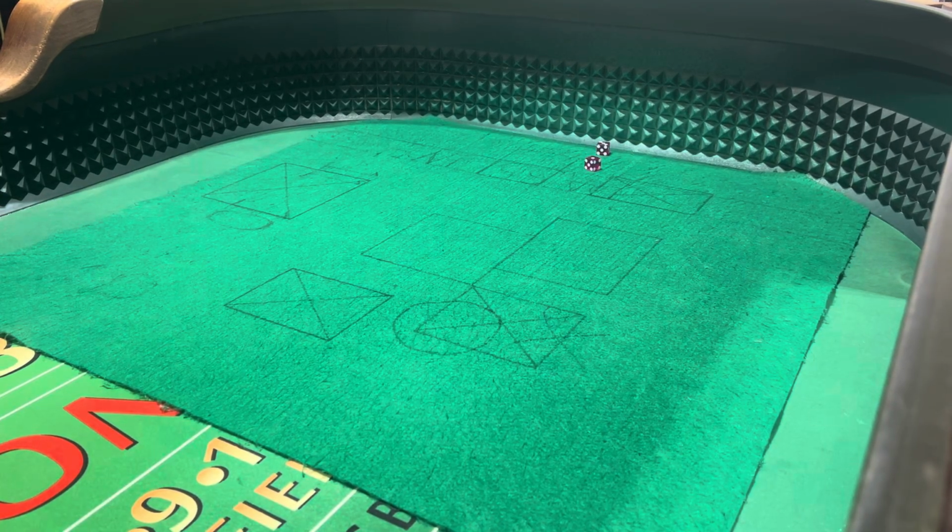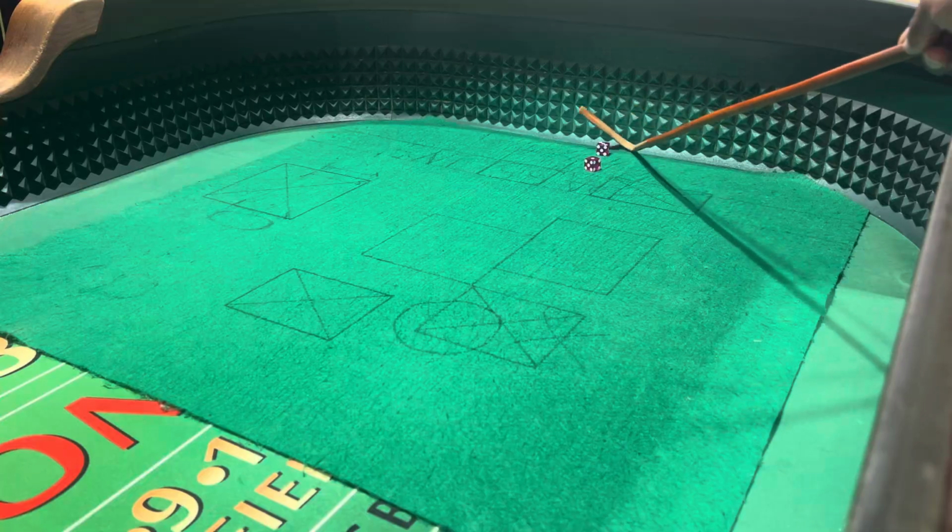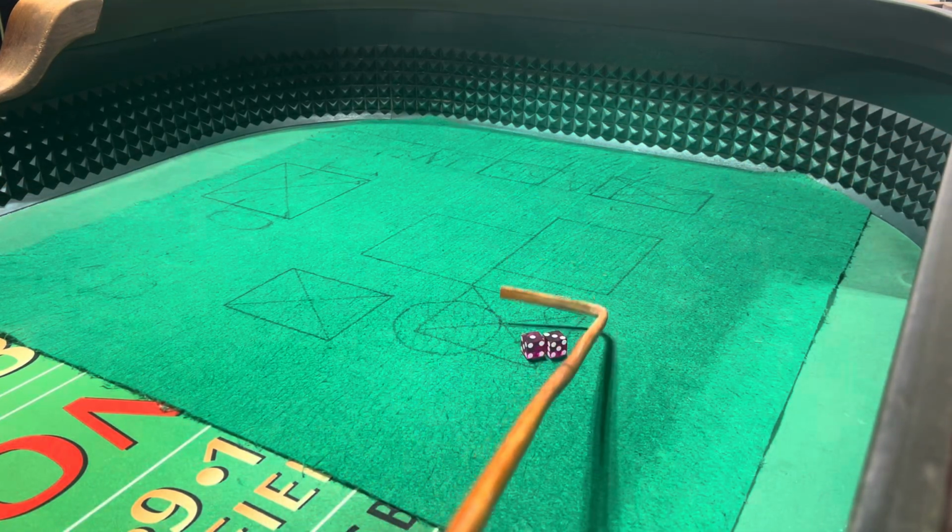All right, 2V. Top and bottom, guys. 1-6 on the left, 3-4 on the right. 2V.